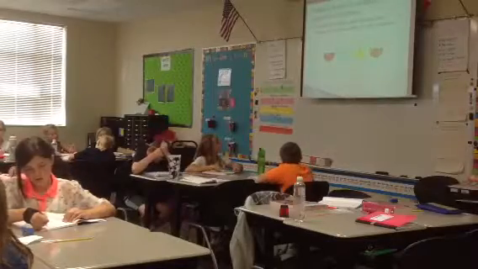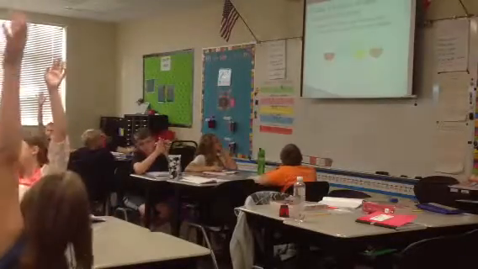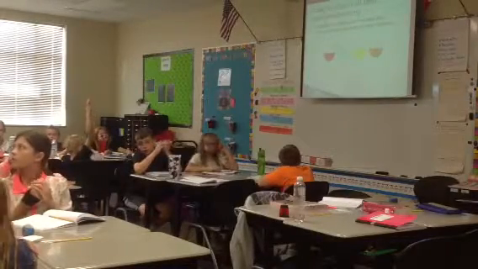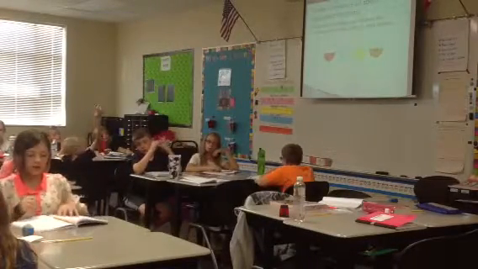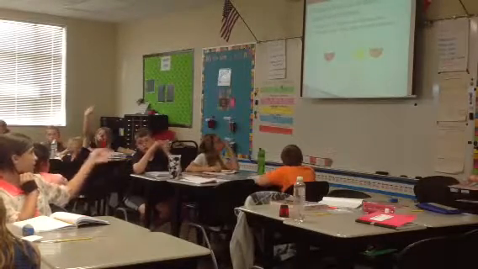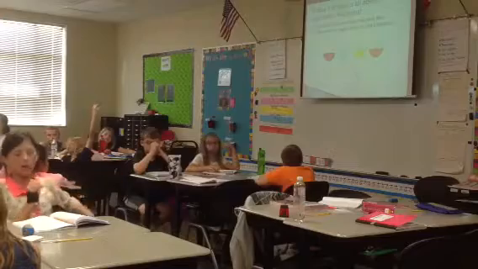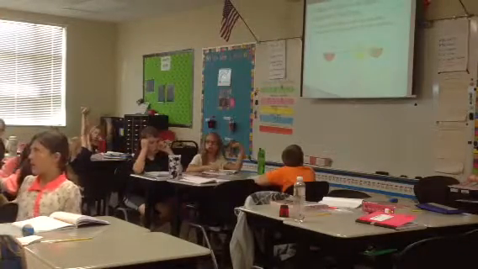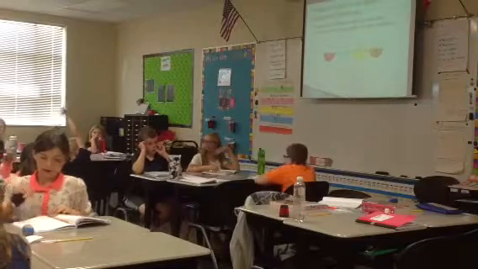Here are some circles. What do you notice about those circles? Emily, what do you notice? They're all the same amount. What do you mean they're all the same amount? Like there's the 1/2 one, the 2/4, 3/6, the 4/8. They all have not the same amount of pieces, but the same amount of area that they take up.